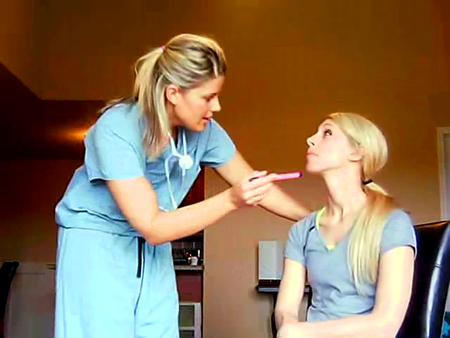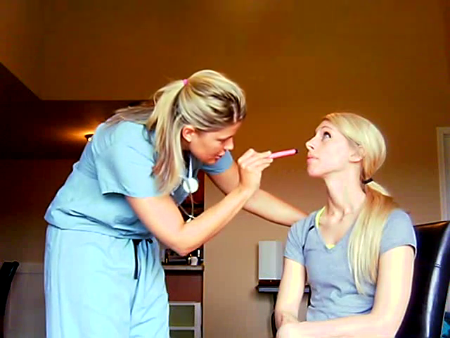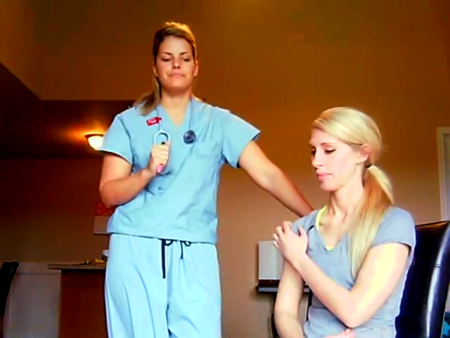Going to next inspect the internal structure of her nose using my penlight. Okay, if you'll look up for me, Abby, all right? This is going to show if she has any drainage in there, make sure it's dark pink, note any blood, and the location of her septum, see if it's deviated or not.